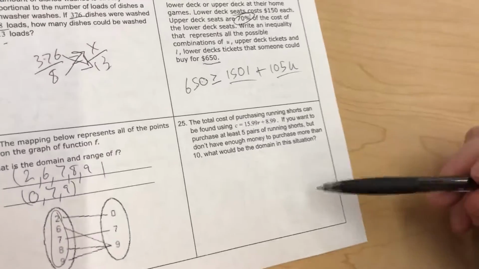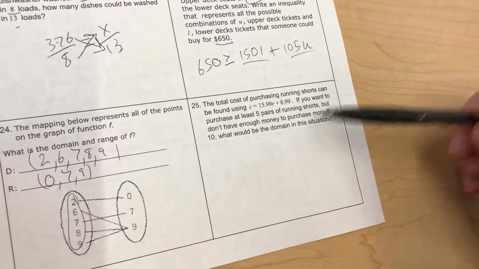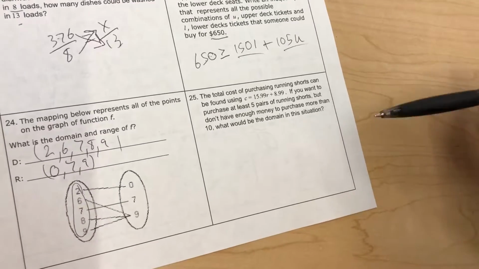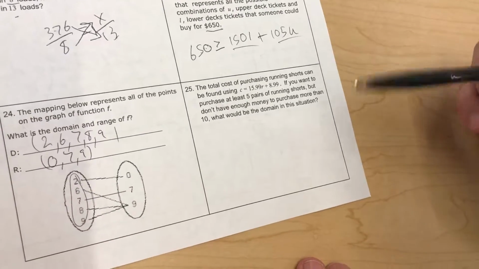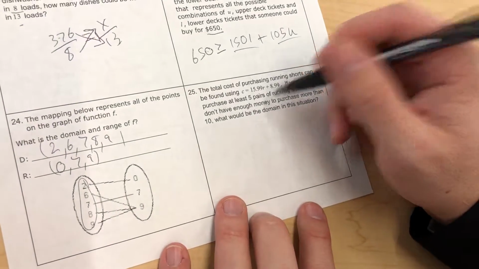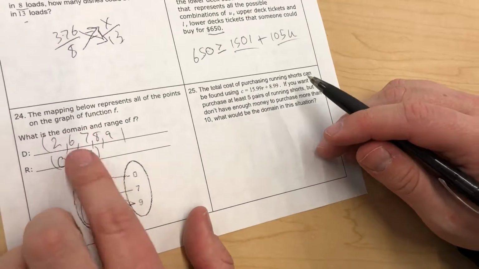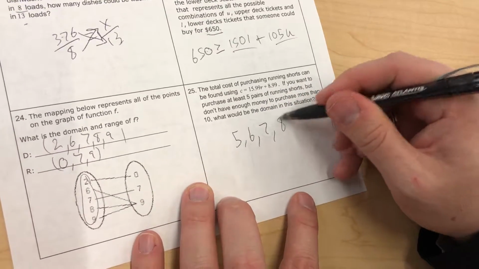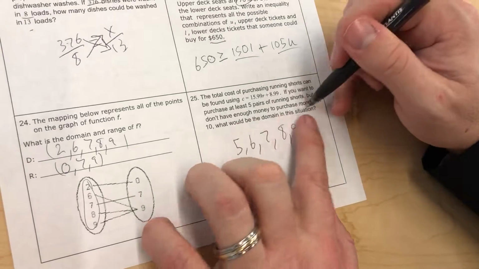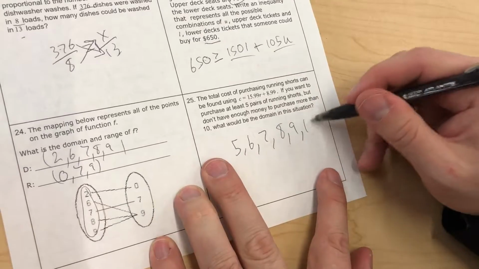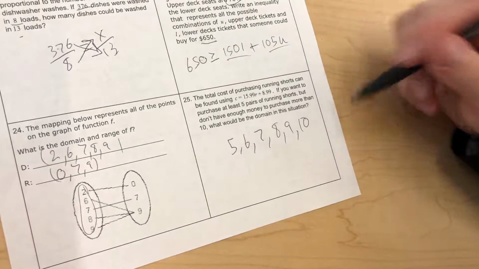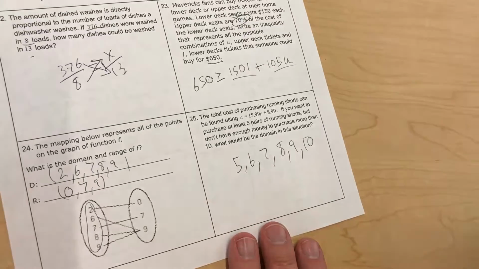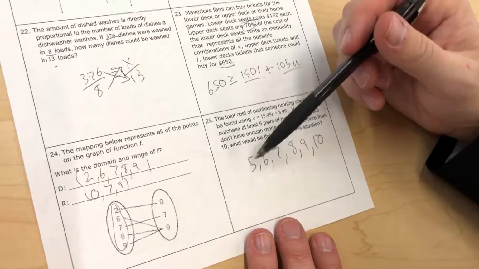Last one, total cost of purchasing shorts can be found using C equals whatever. If you want to purchase at least 5 pairs of running shorts but don't have enough money to purchase more than 10, what would be the domain in this situation? If we're buying running shorts, it has to be whole numbers. So the domain is going to look like this, a list. I can buy 5 pairs of running shorts, 6 pairs, 7 pairs, 8 pairs, 9 pairs, and it says I have enough to purchase 10, but not more than 10. I stop at 10. These are the shorts that I can buy. I could say between 5 and 10, and write those inequalities like that, but it just doesn't work because I can't buy half a pair of shorts.